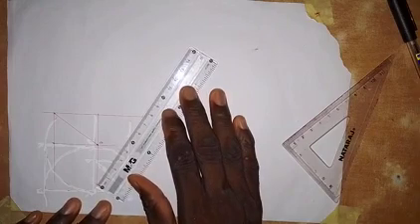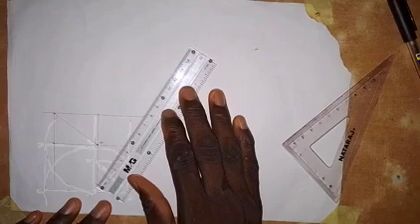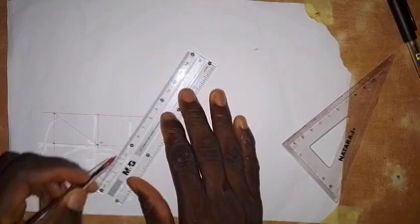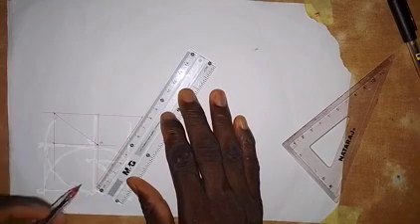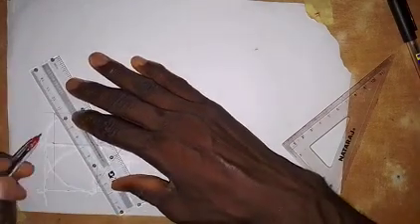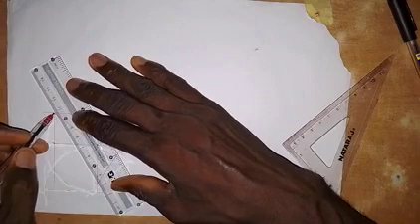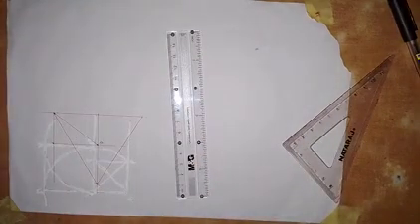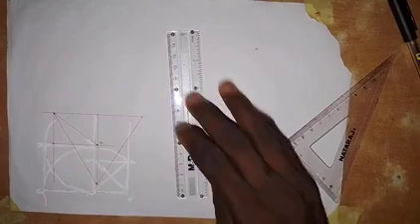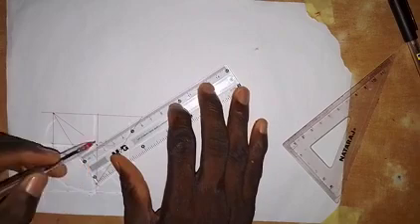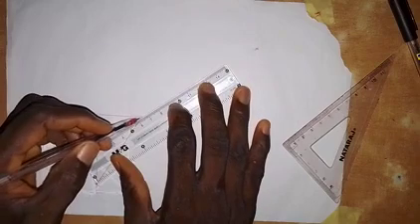Okay, so as we have it here, this is 76 millimeters. If you look at it very well, it's 76 millimeters. So if I drop from here to here, I have that 76 millimeters. Then if I join from this point to this point, I will have that same 76 millimeters as we are given. So I will now connect this point together with this point like this.